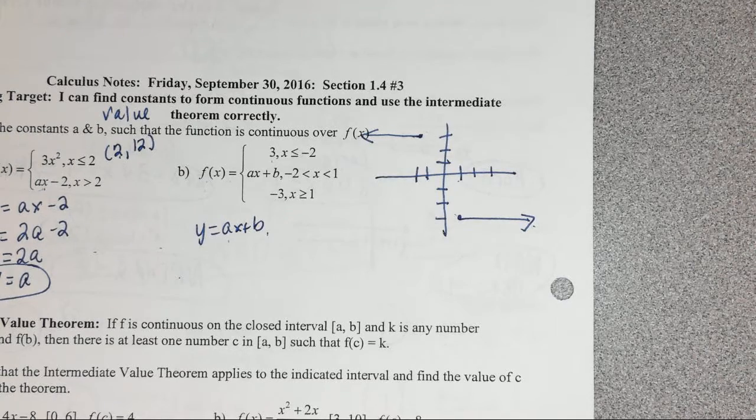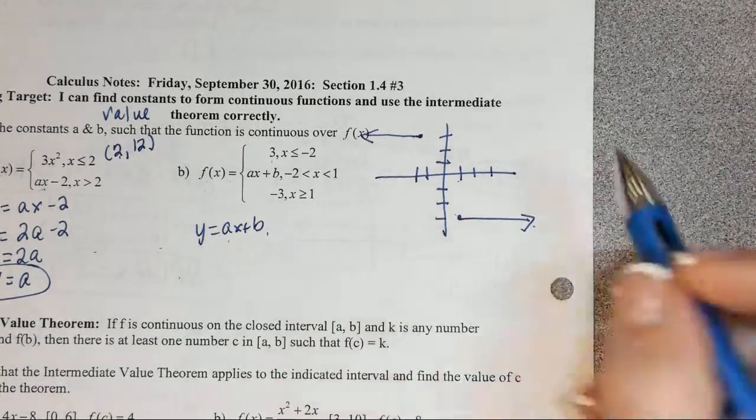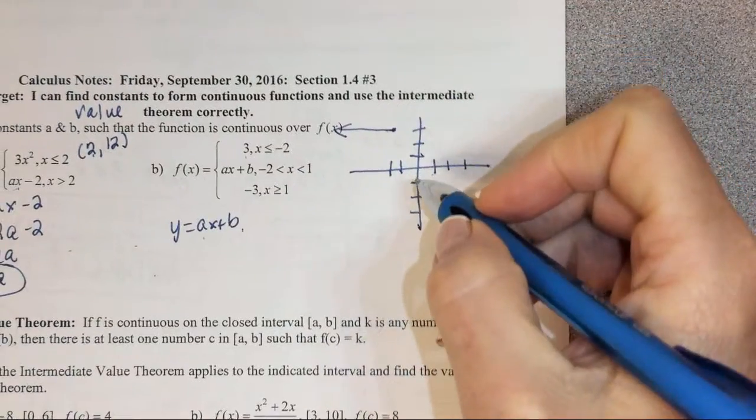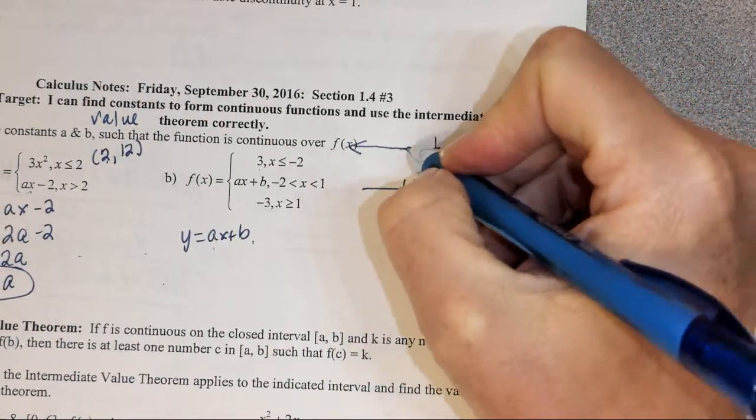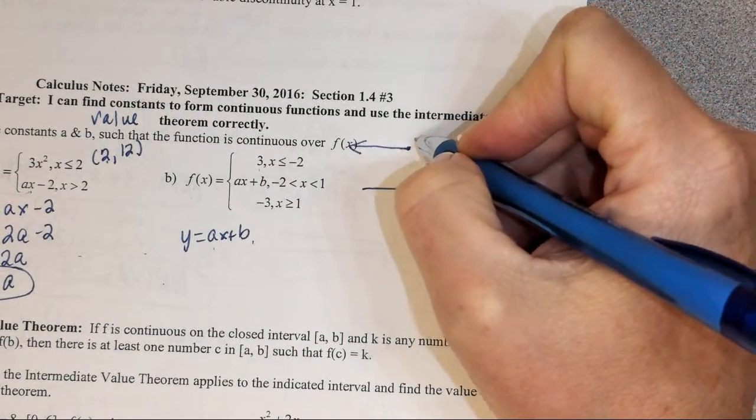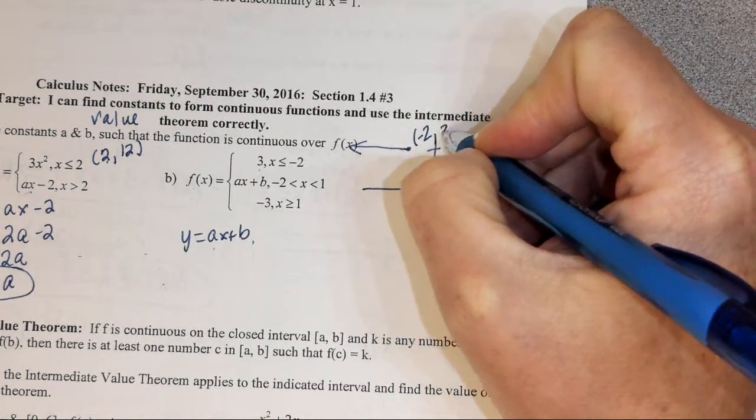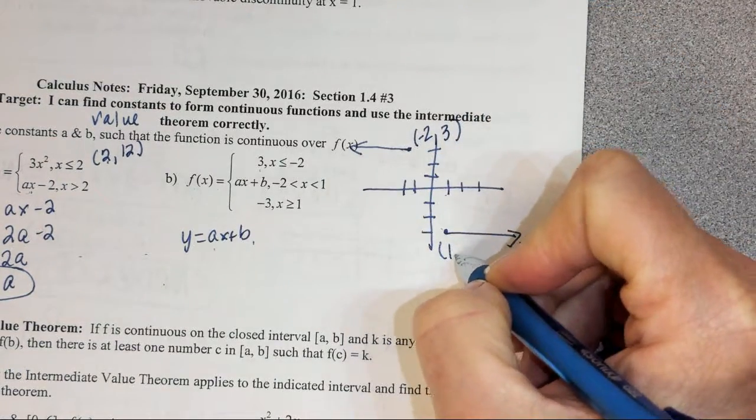Right. Anybody willing to kind of tell me what you're doing, or even if you're not all the way finished? What are you doing back there, Michael? You can use a slope. Okay. And how are you doing that? Like, how do you know 2 points? The points negative 2, 3, and 1, negative 3.